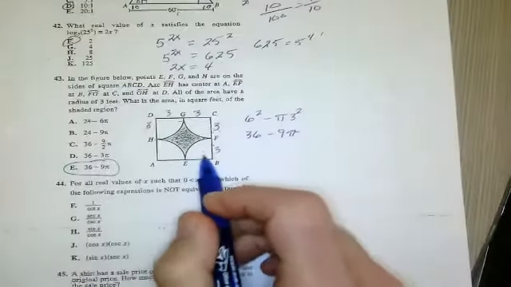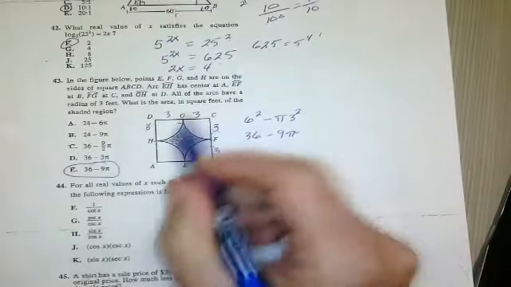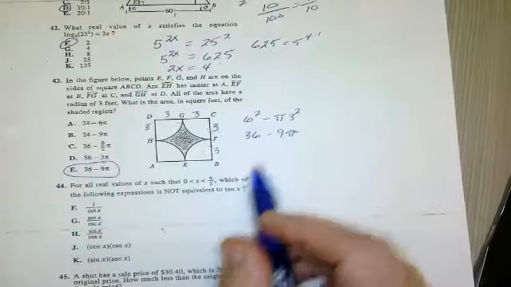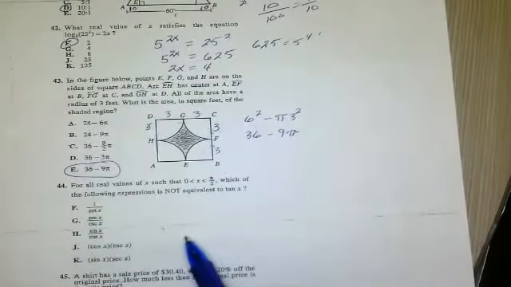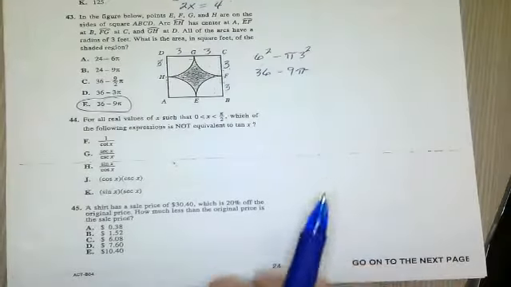The area of a circle is pi r squared. You should know that. The area of a square is s squared. And so there's my answer. Again, this is shaking, and I apologize.